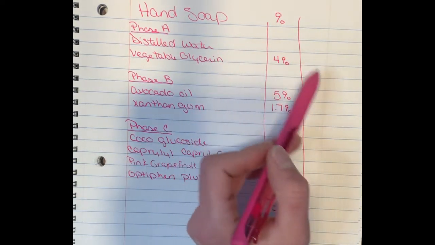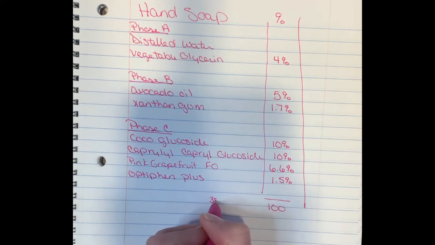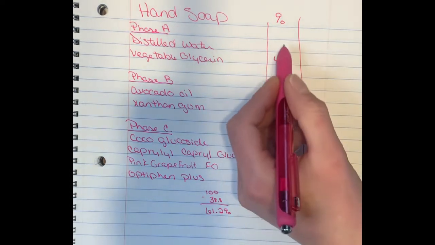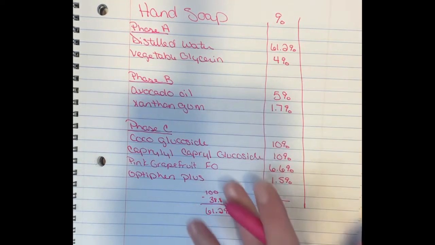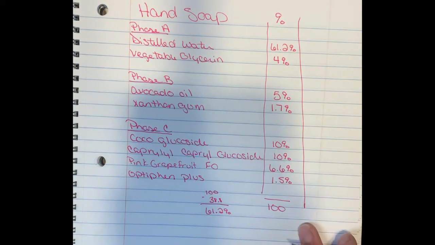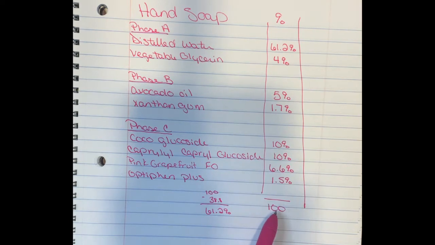So what you want to do is go ahead, add up these percentages, and this right now brings us to 38.8%. We know that we need to be at 100. So that leaves us with 61.2%, and that's where you find how much water you're going to need. Oftentimes when you're looking at a formula, you'll notice that the water is some random percentage, and we normally just do the percent that we need to get exactly to 100.